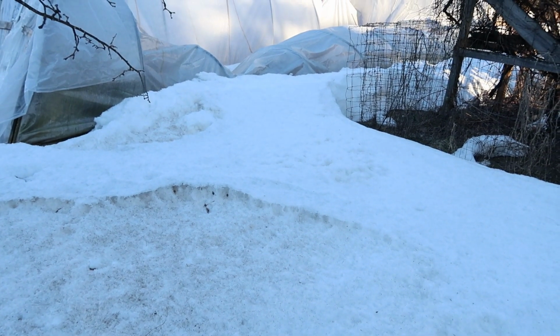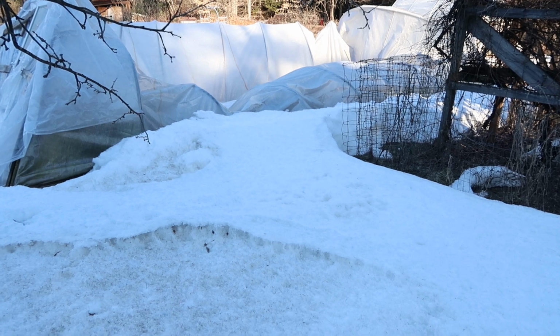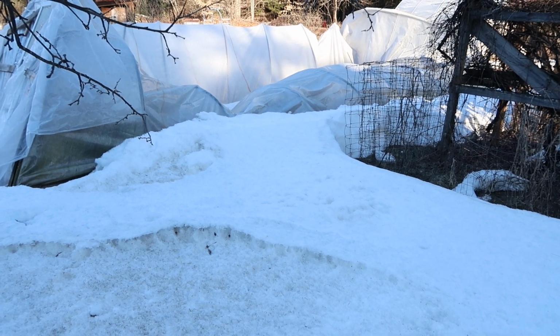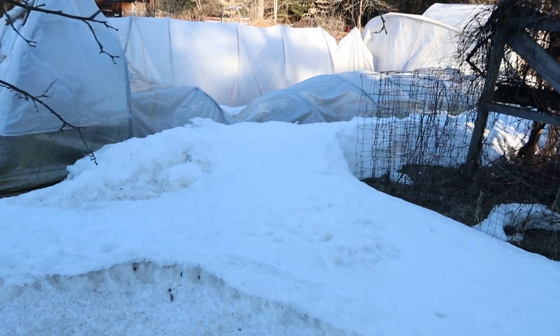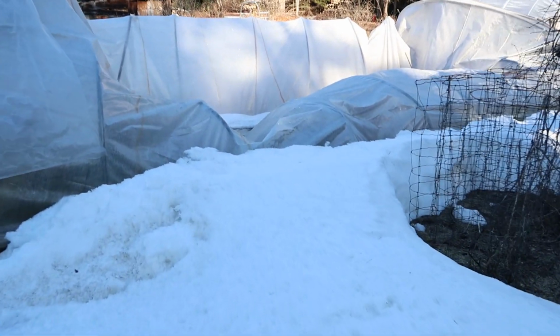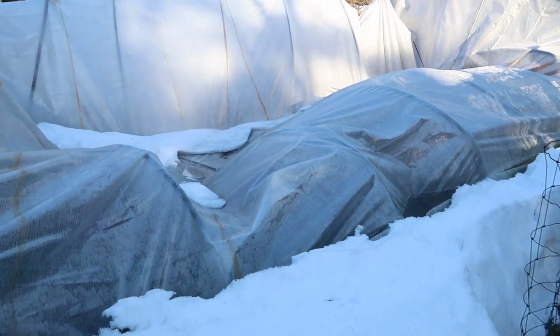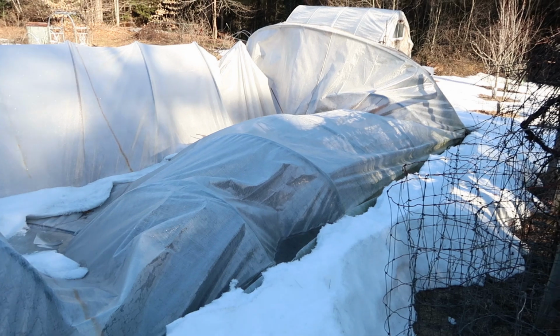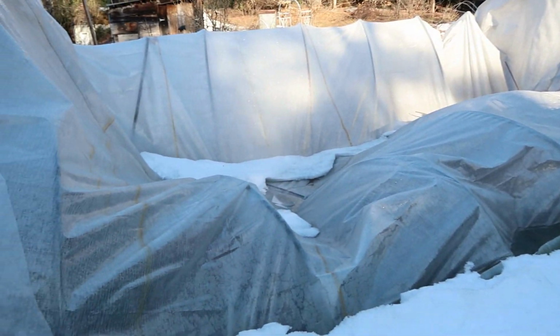And there it is. That's it. It breaks my heart to see that. It's a total loss. That, for those of you who can't quite recognize it, was our big greenhouse. That's all that's left of it.